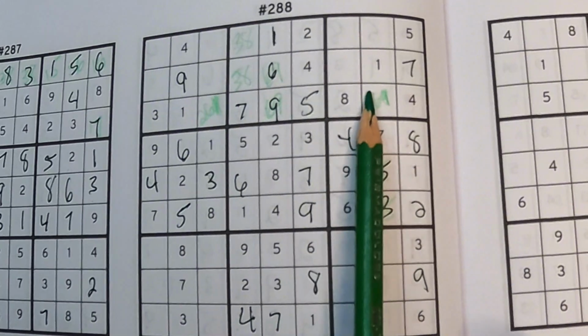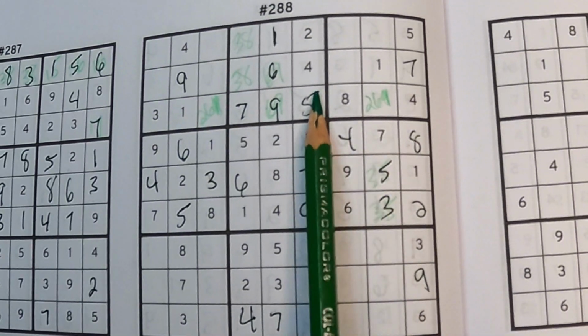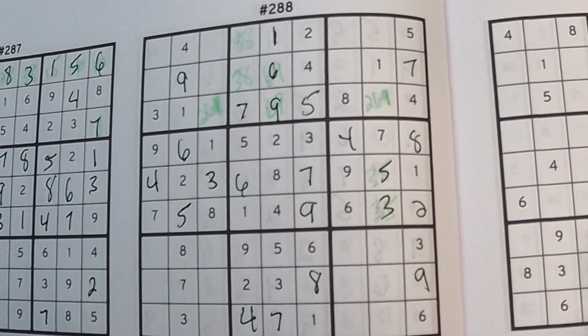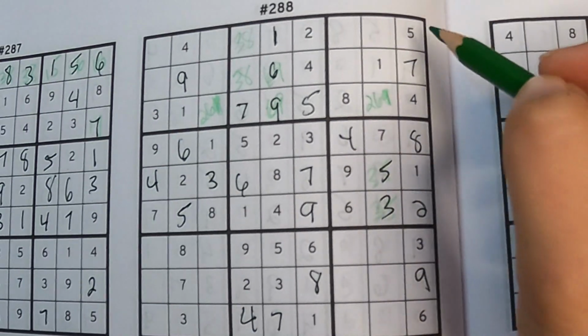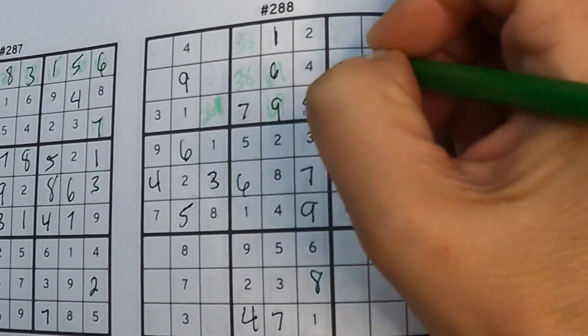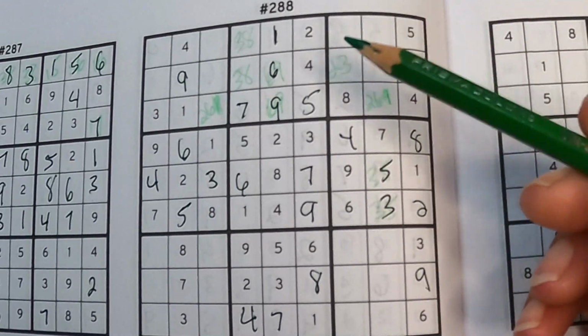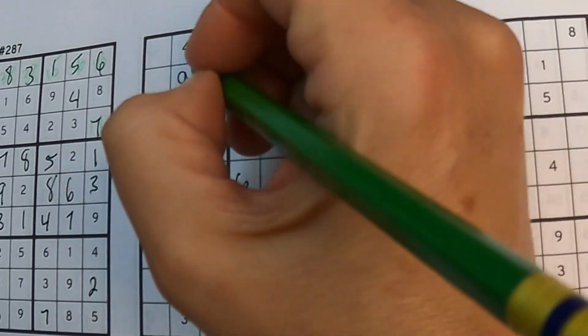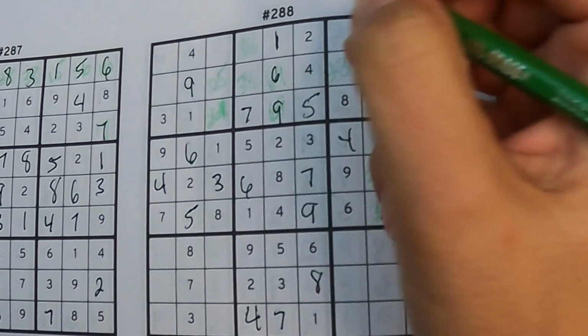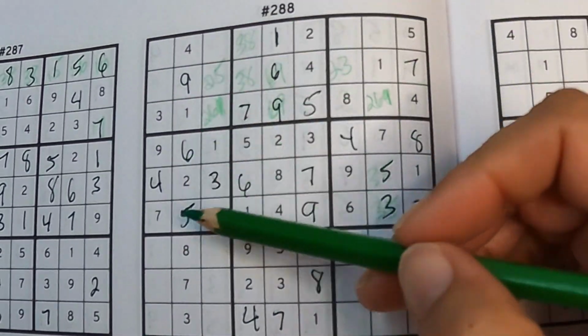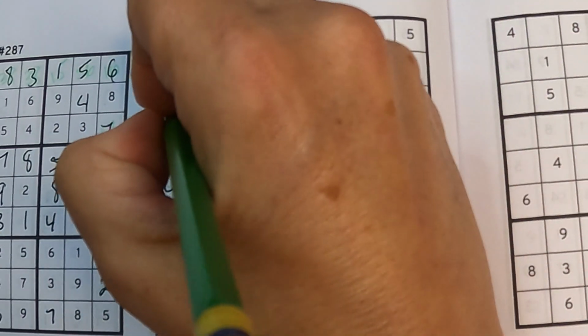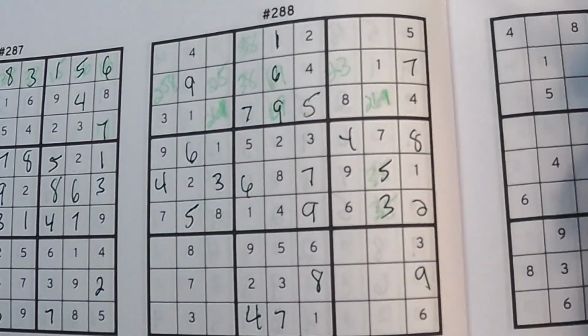For this row, we're missing 2, 3, 5, and 8. We've got 5 and 8 here, so 2, 3. 3 and 8 here, so 2, 5. Just the 3 here, so 2, 5, 8.